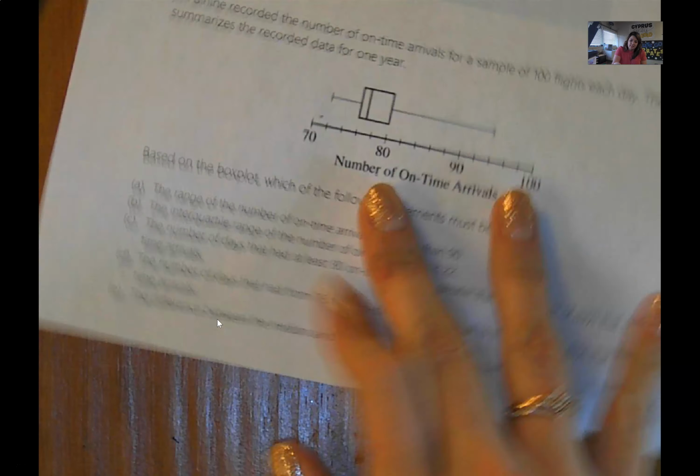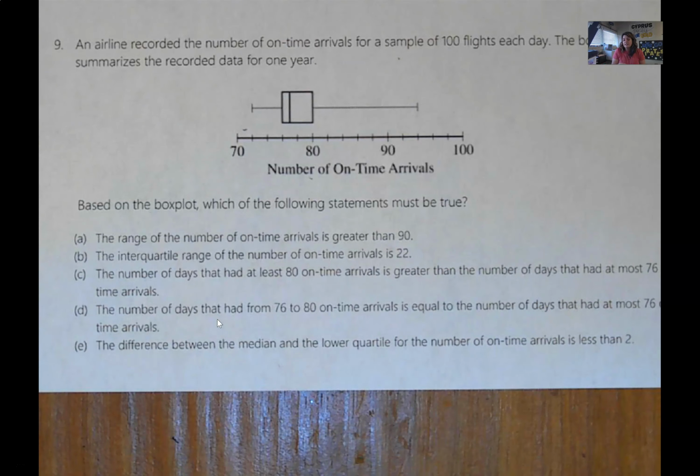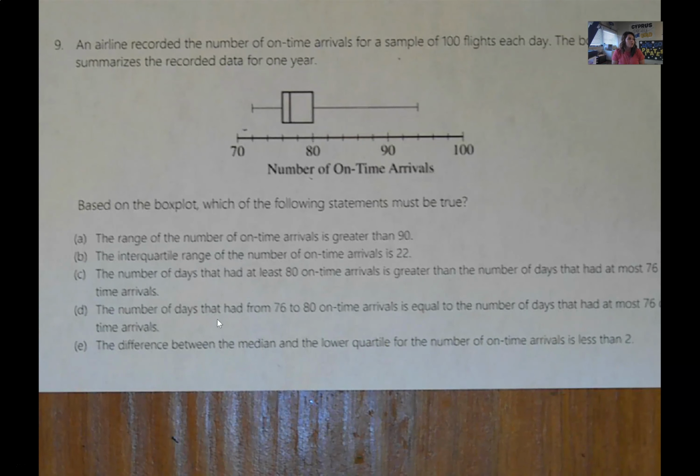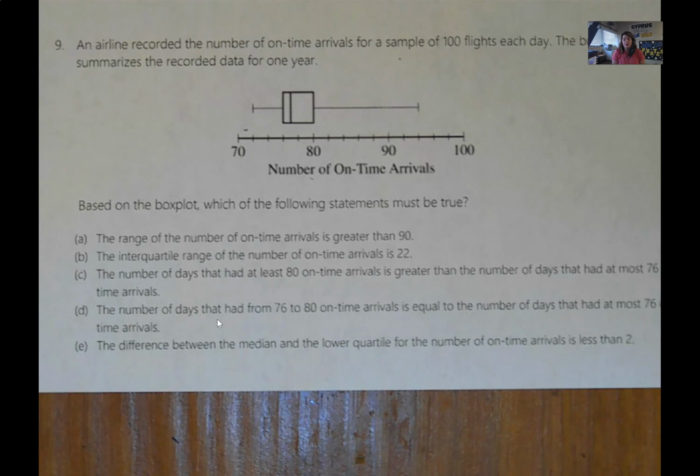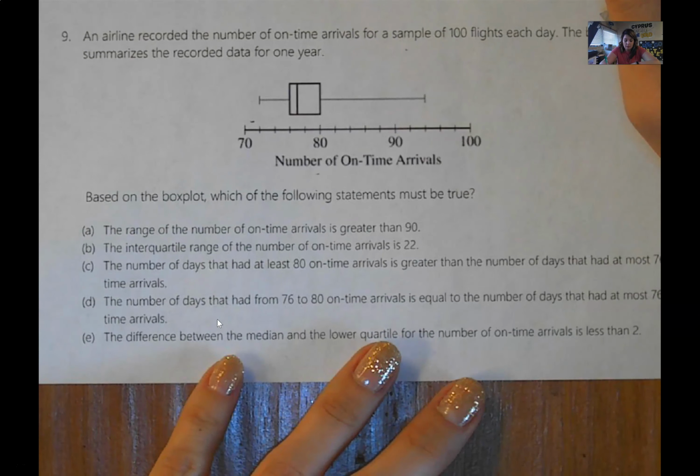And then lastly, we have multiple choice that is very similar to what your quiz question will be. So you've had three of these now. We compared the male and the females in our notes. For weight, we compared the male and female waiting time on the previous page, and now we are comparing the number of on-time arrivals. This is just one box plot this time. For your quiz, it will just be one box plot. So the quiz will be the most similar to this question probably.